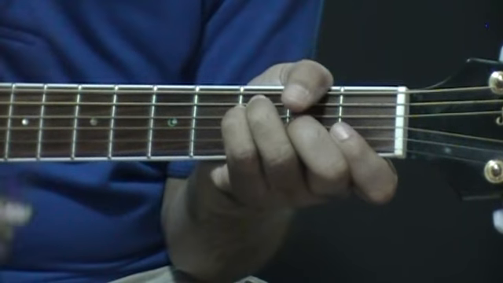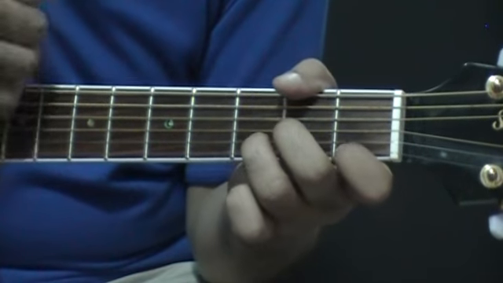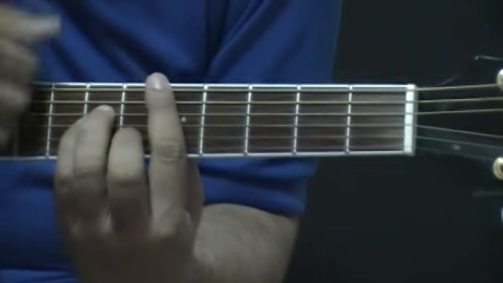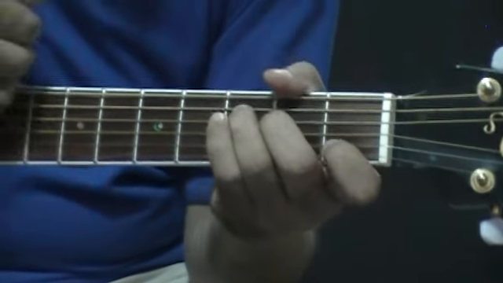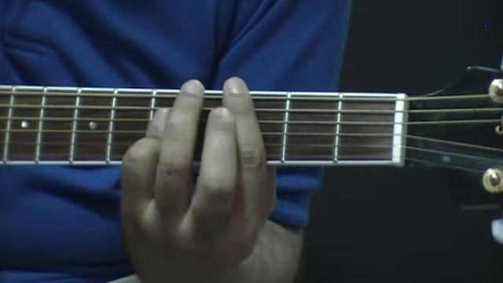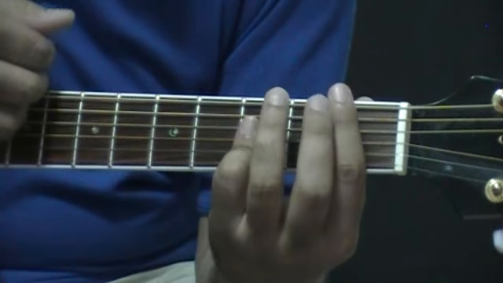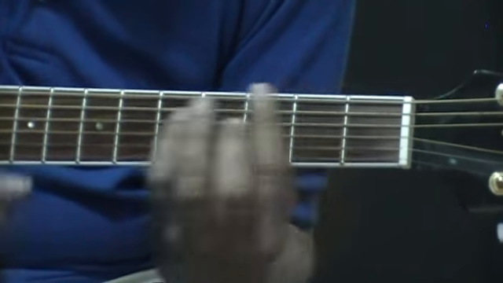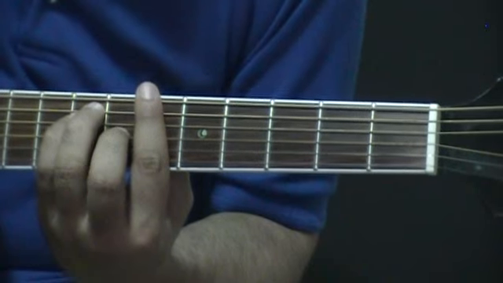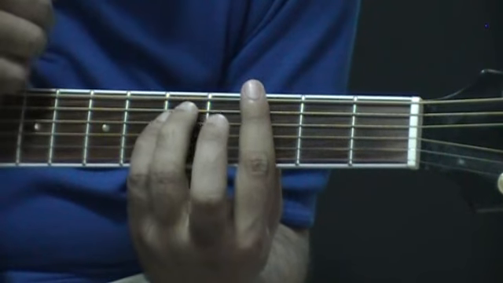F major, D minor, play it here, or you could play it here as a bar chord. C major, you play it here as well. B flat major, you play it here, or you could play it here. You also need to know G minor, which will be playing over here.